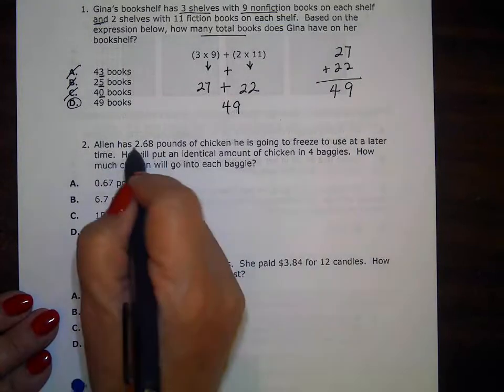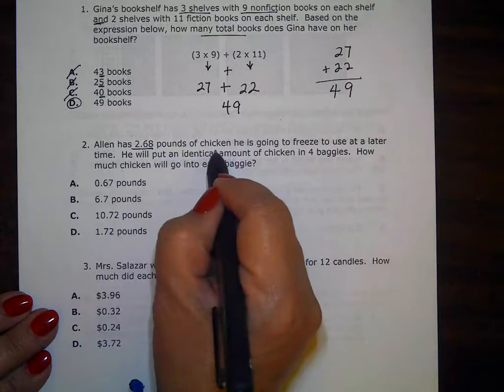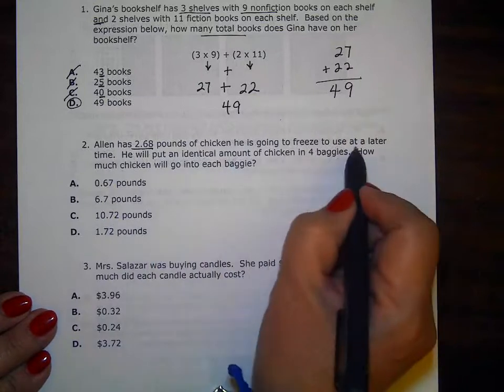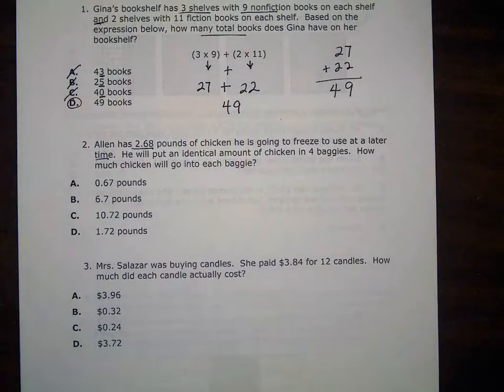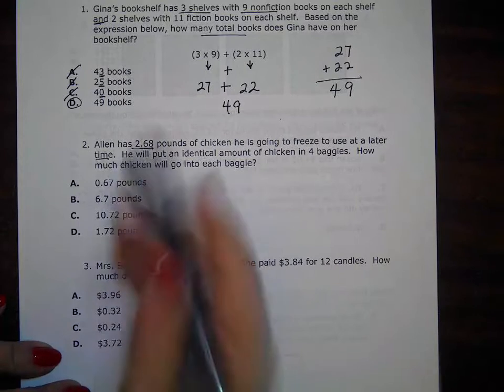Alan has 2 6/8 pounds of chicken, and he's going to freeze it to use at a later time. All right, so ask your mom or your dad, do they do that if they buy large quantities of chicken, and do they separate those into smaller bags for later use where they only take out what they're going to need rather than having to defrost this large amount of food? I've done that. I do that.